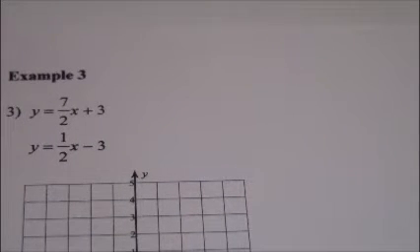Alright, so the next example, we have y is equal to 7 over 2x plus 3. That's our top equation. And our bottom equation, the second equation, is y equals 1/2 x minus 3.